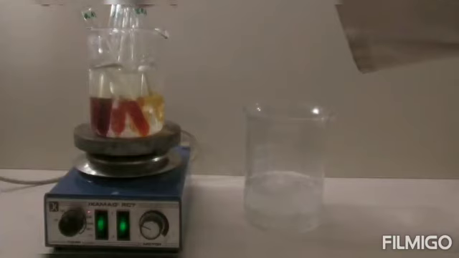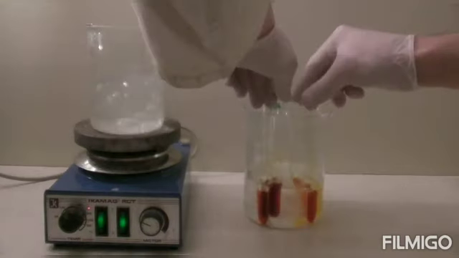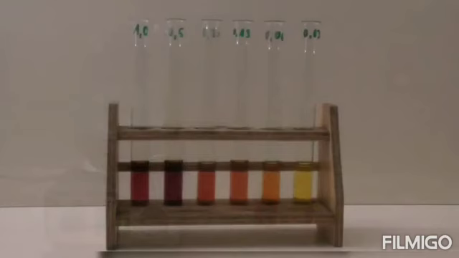After boiling, remove all test tubes and keep them in cold water. Remove all the test tubes from cold water, and here we can observe the color change.